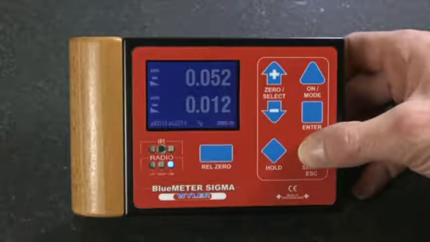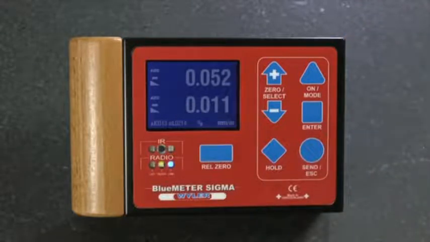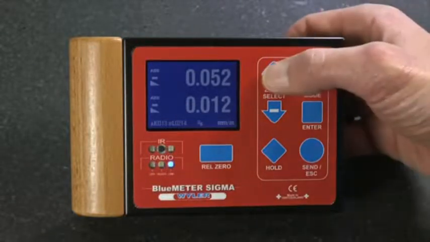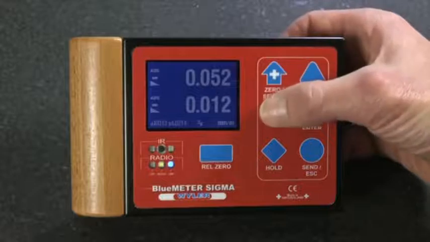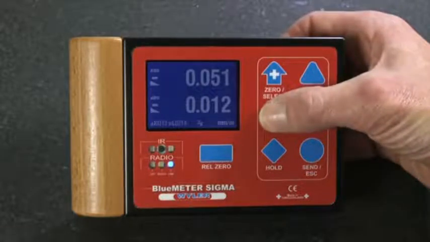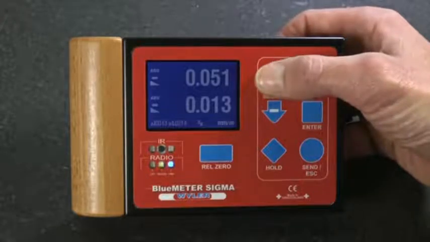For passing a measuring value onto an RS485 interface, respectively to an evaluation software on a PC or laptop, you press the Send Escape key. With this key, you can also abandon a menu selection or an entering function. The arrow key serves to select the function provided in a menu and for enlarging or reducing the display area.